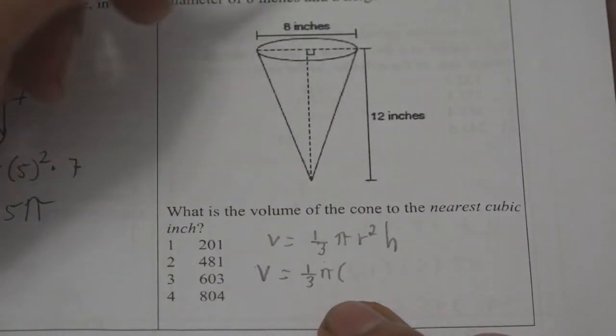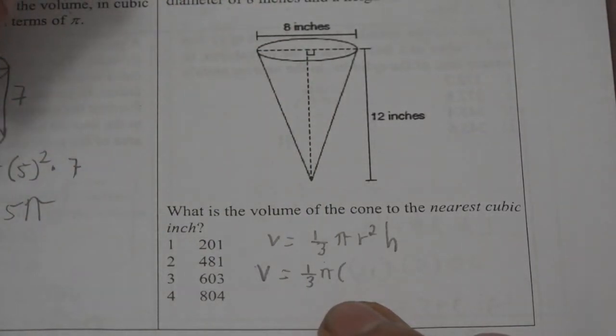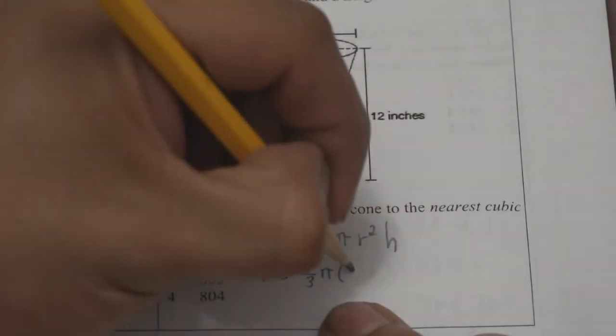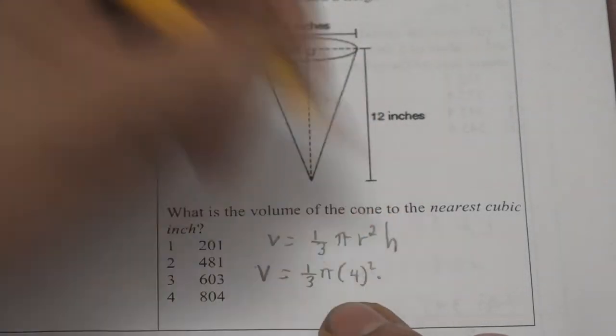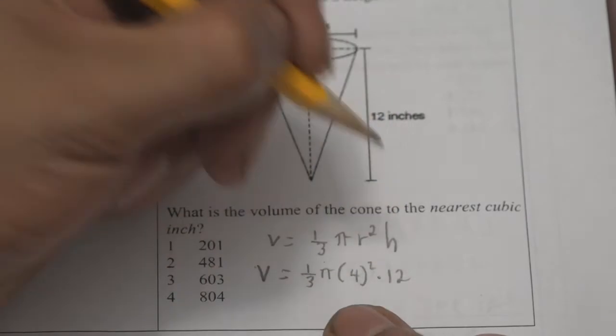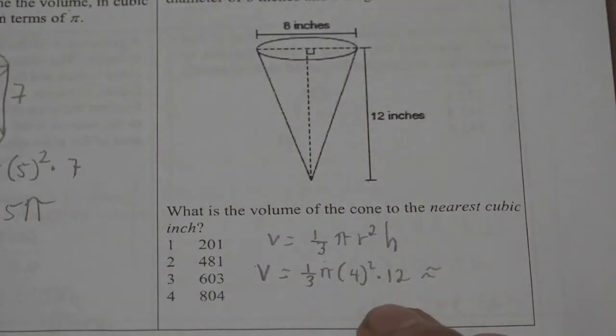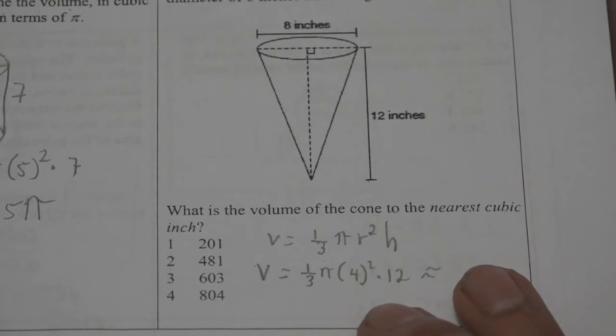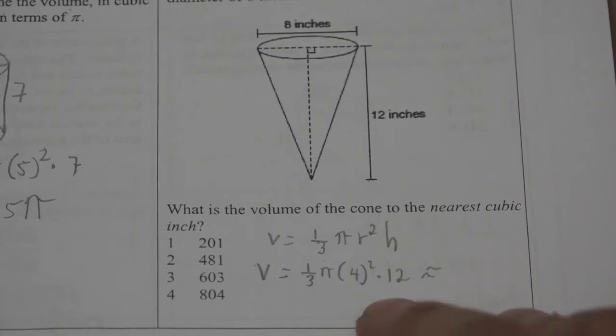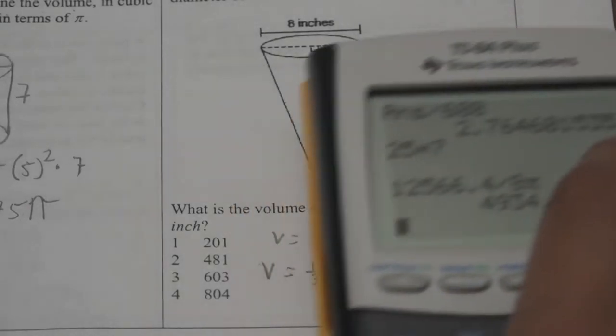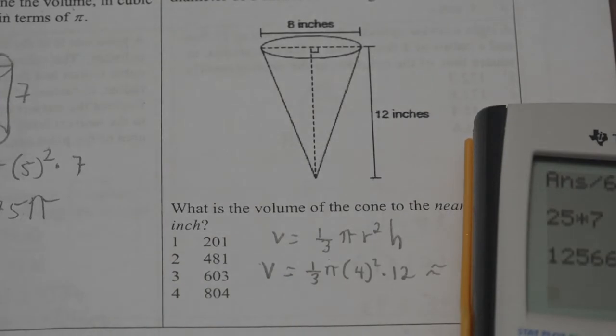What is the radius? Well, if the diameter is 8 inches, then the radius is 4. So 4 squared times the height. The height is 12 inches. All right, so let's see what this is, to the nearest cubic inch. I just have to put it on the calculator.